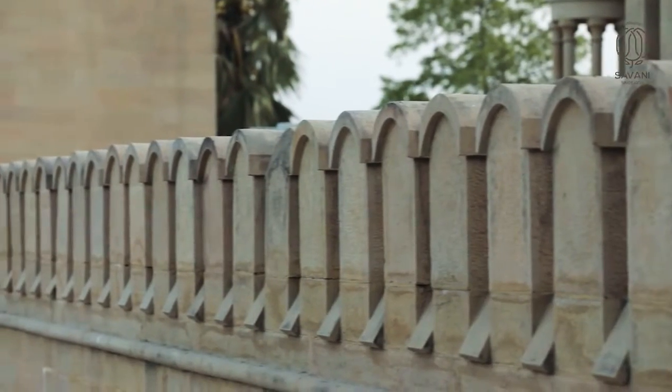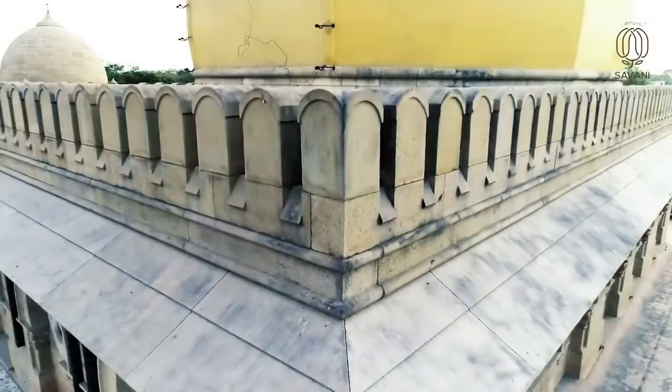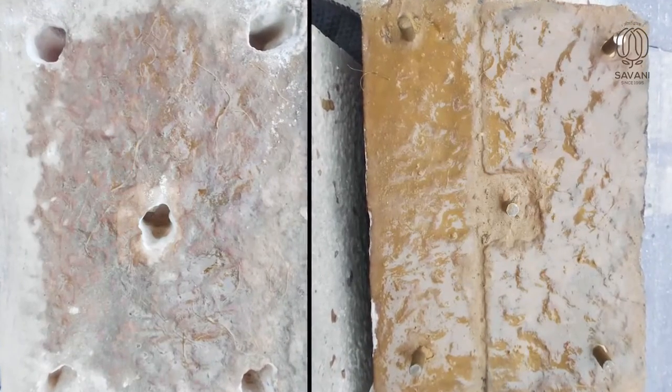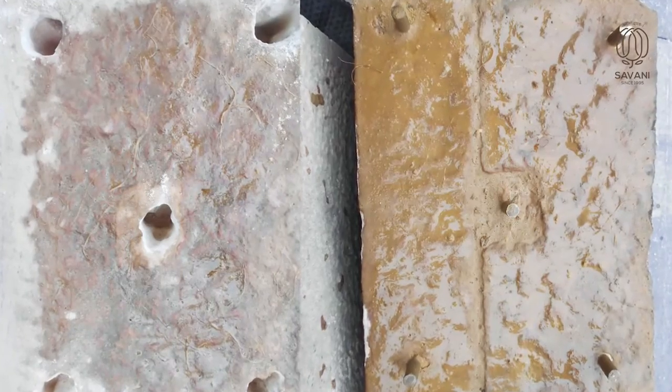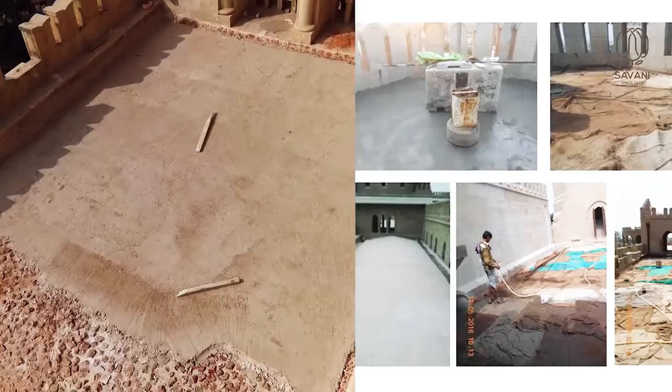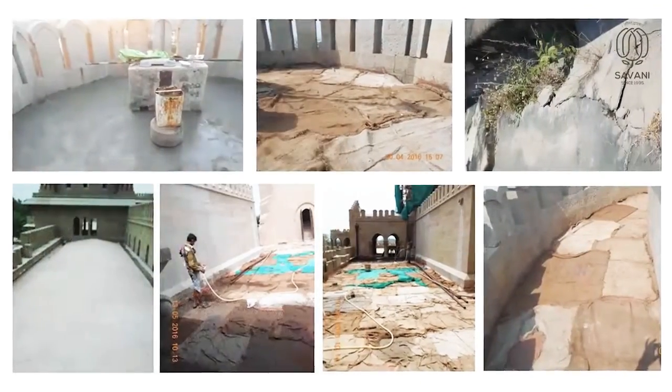The other external architectural elements such as the merlons and the cornices were either chipped, damaged, or in a broken condition, and were retrofitted with stainless steel dowels and Dutchmen. The terrace was treated with lime waterproofing to avoid any seepages.